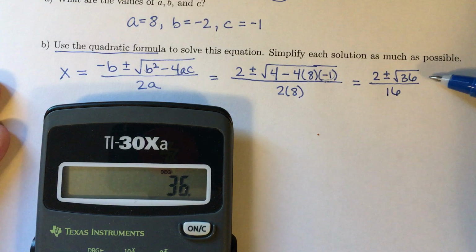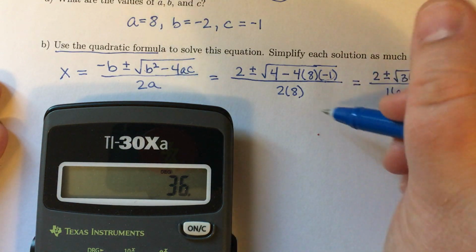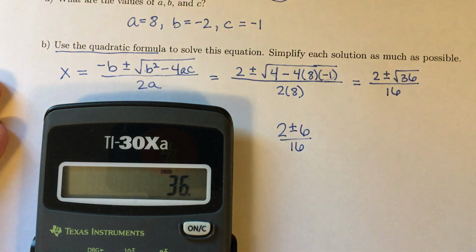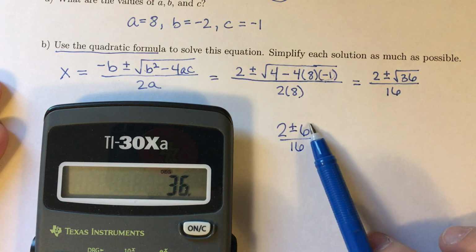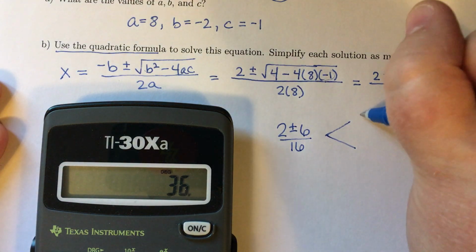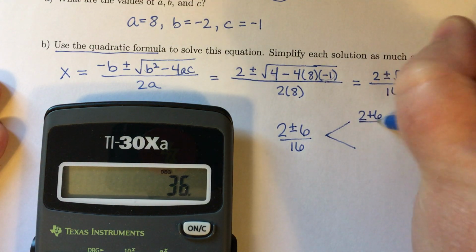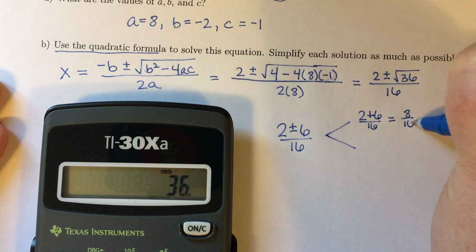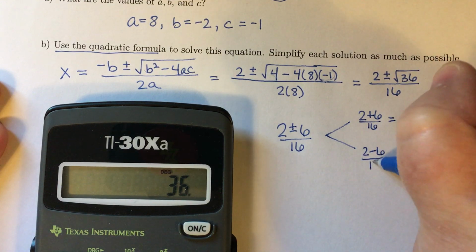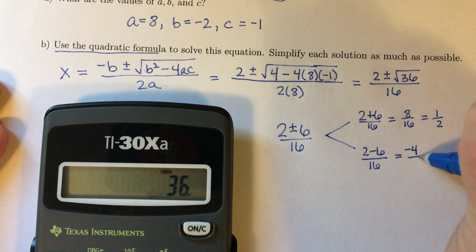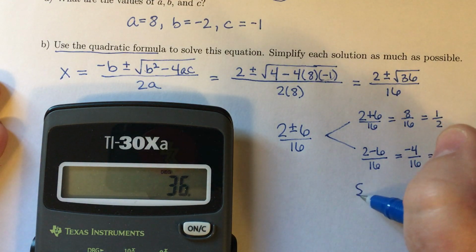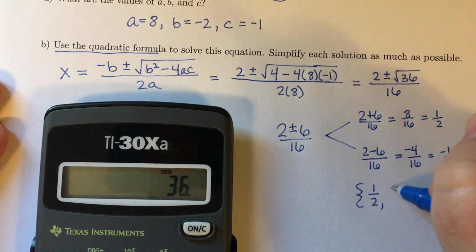The square root of 36 simplifies really nicely. So now this is 2 plus or minus 6 over 16. Right, because square root of 36 is just 6. This gives us two different answers. One where it's 2 plus 6 over 16, or 8 over 16, which is 1/2. And the other where it's 2 minus 6 over 16, which is -4 over 16, or -1/4. So those are our solutions, 1/2 and -1/4.